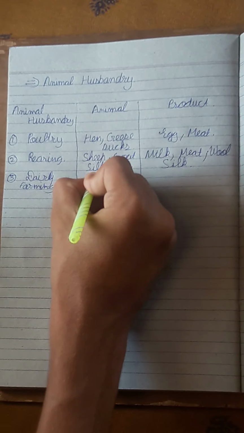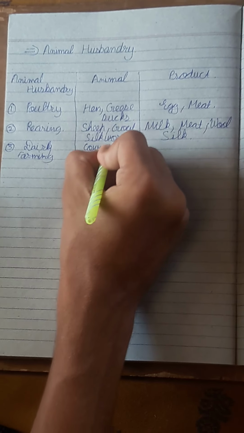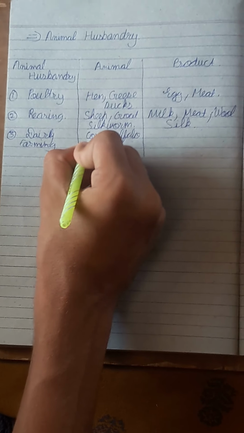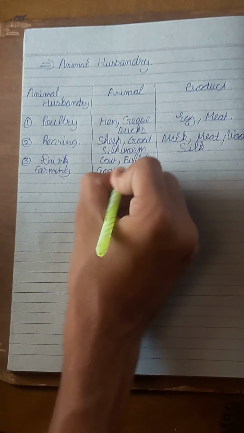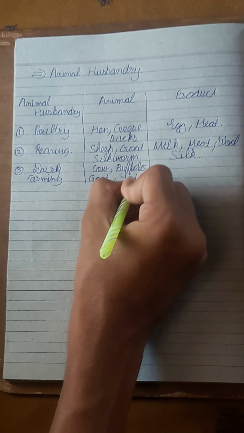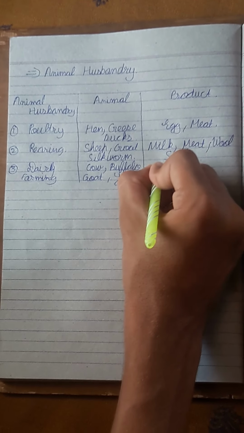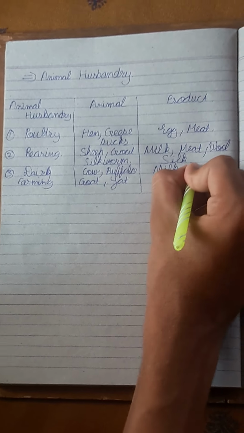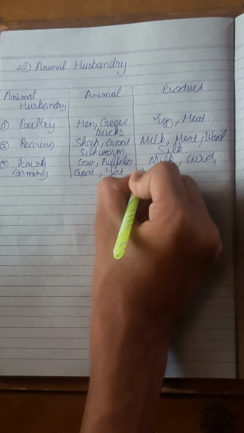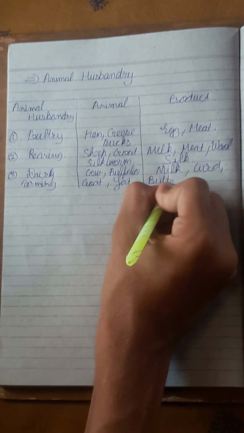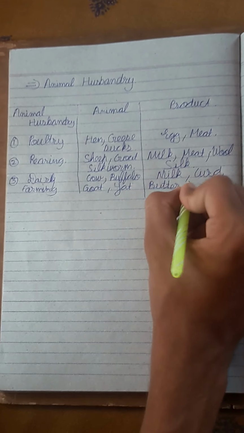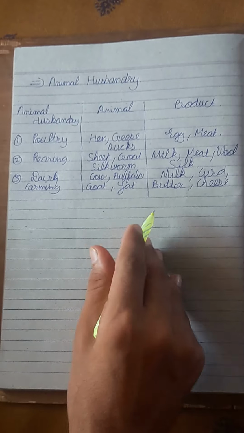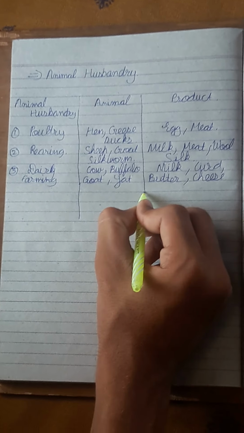So it includes cow, buffalo, goat, and yak, and they are harvested for milk, curd, butter, and cheese. All these products are obtained from dairy.